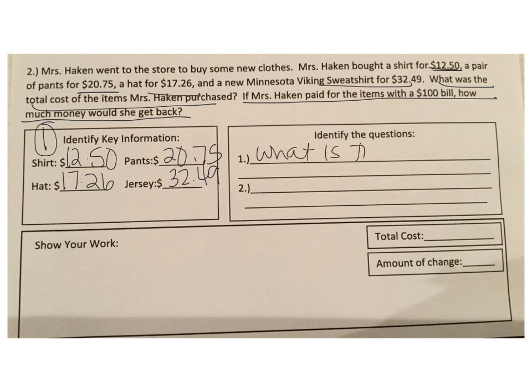Okay, so the first question deals with what is the total cost. Now, we talked about total in the last one, and we should remember that total equals adding. Okay. The second question is if Miss Haken paid for it with a $100 bill, how much would she get back?